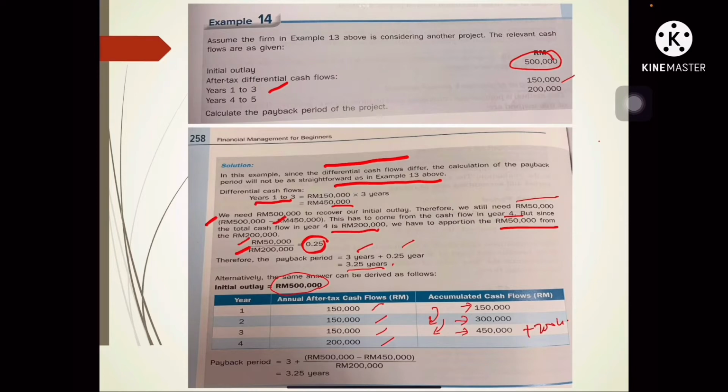So the difference, the 50,000, will be paid in year 4. So 500,000 minus 450,000, divided by 200,000, we can still get 3.25 years.